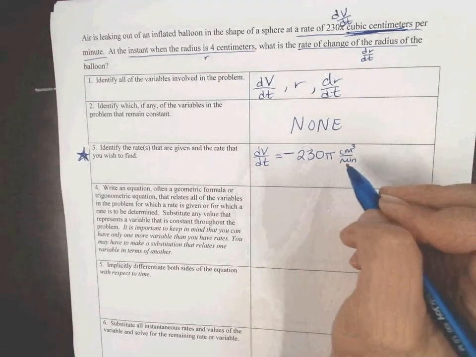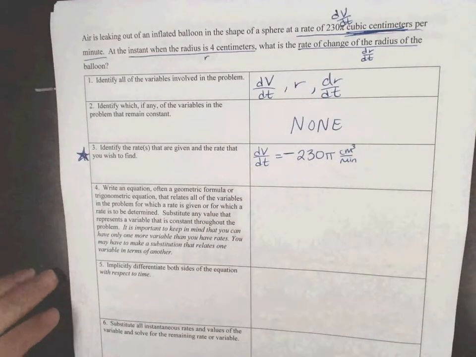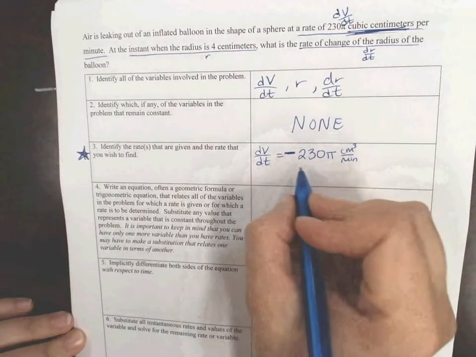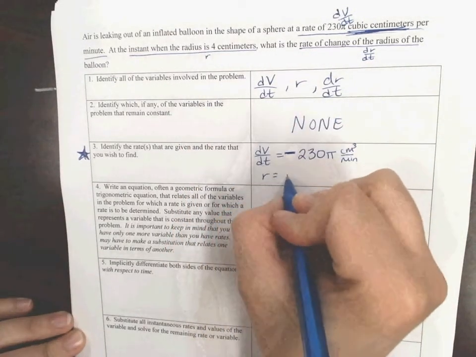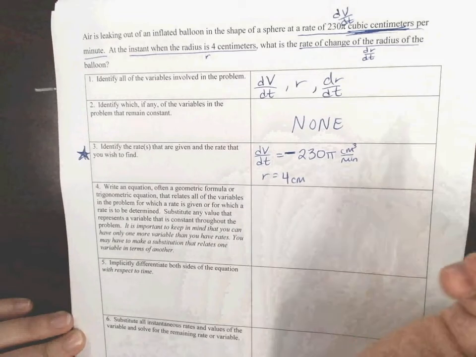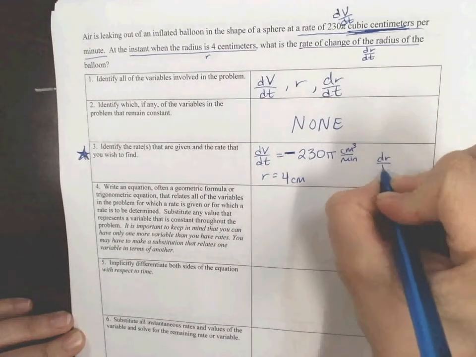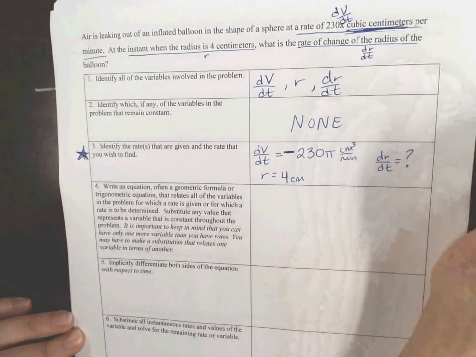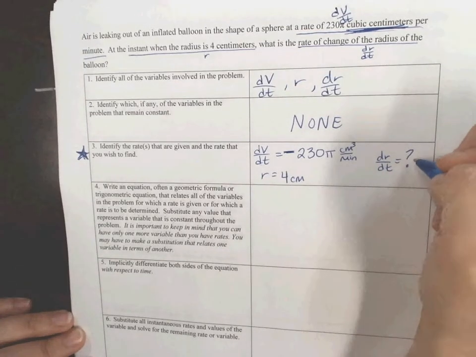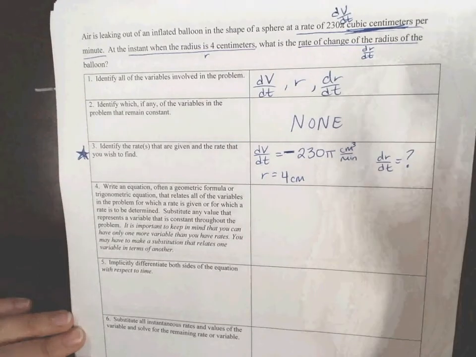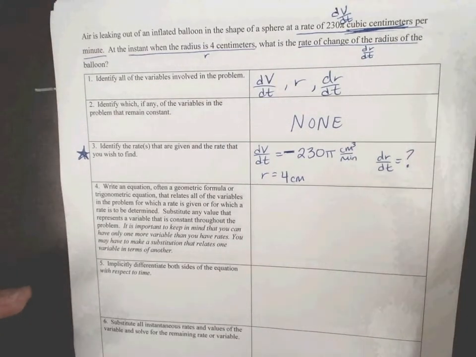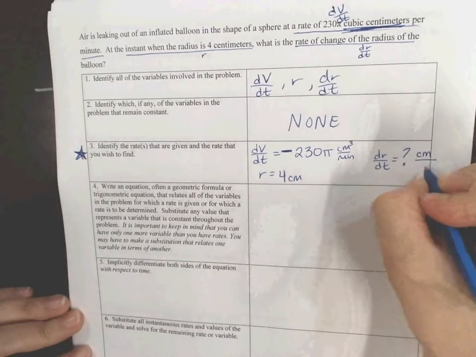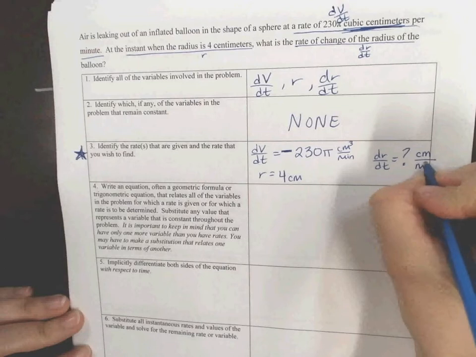You want to be very careful about your positive or negative rates, because that can definitely mess you up if you miss that. And then at this instant in time, we're told that the radius is 4 centimeters. And we're looking for dr/dt, the rate of change of the radius. So that's my unknown. I do know the units there. If the volume is in cubic centimeters per minute, then the radius is just a plain old centimeter, and of course it's a rate, so centimeters per minute.